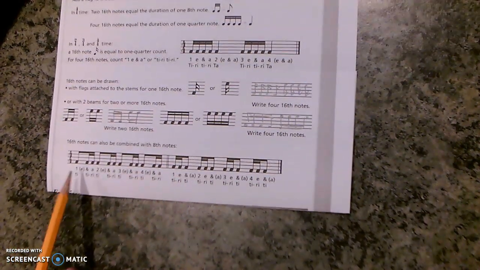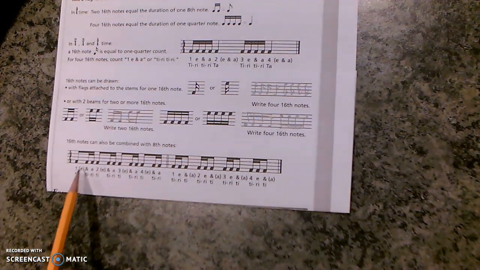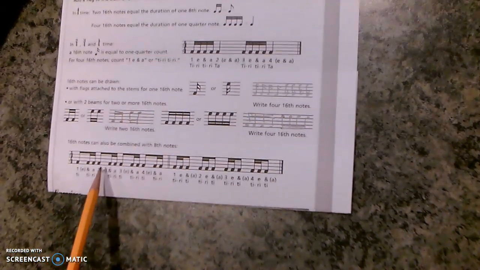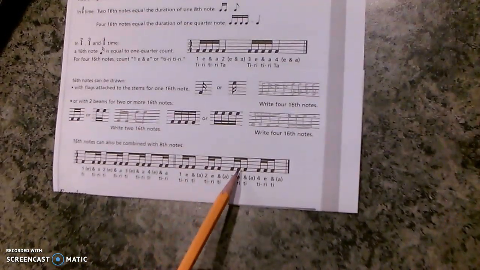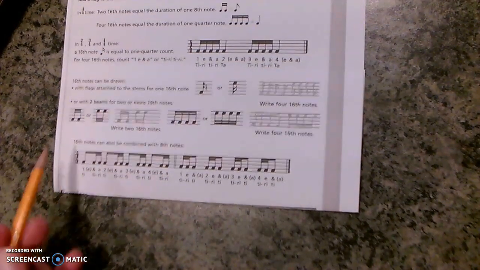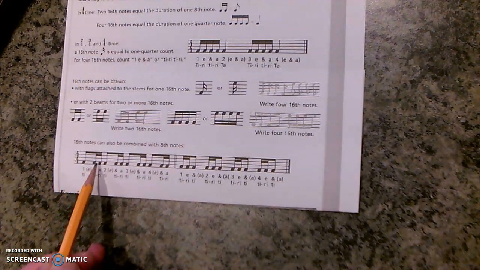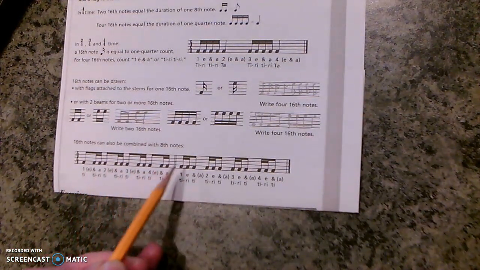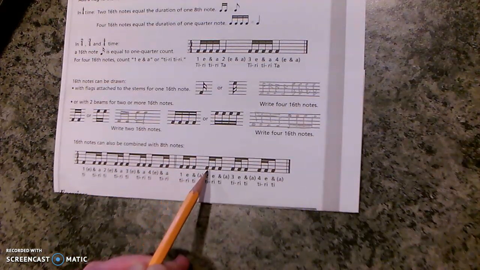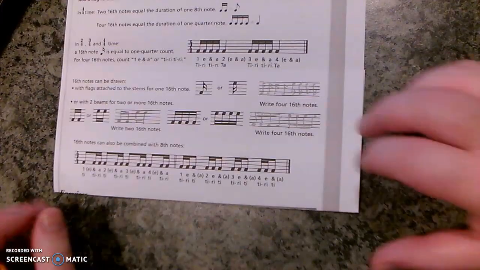All right, so I'm going to pat this. I'm going to hit my hand on the counter here, and let's say grasshopper or wonderful. 1, 2, ready, go. Grasshopper, grasshopper, grasshopper, grasshopper, wonderful, wonderful, wonderful, wonderful. Or if we're using the standard counting method, we would do 1 and 2 and 3 and 4 and, and this one would be 1 and 2 and 3 and 4 and. So that's how you would count that rhythm.